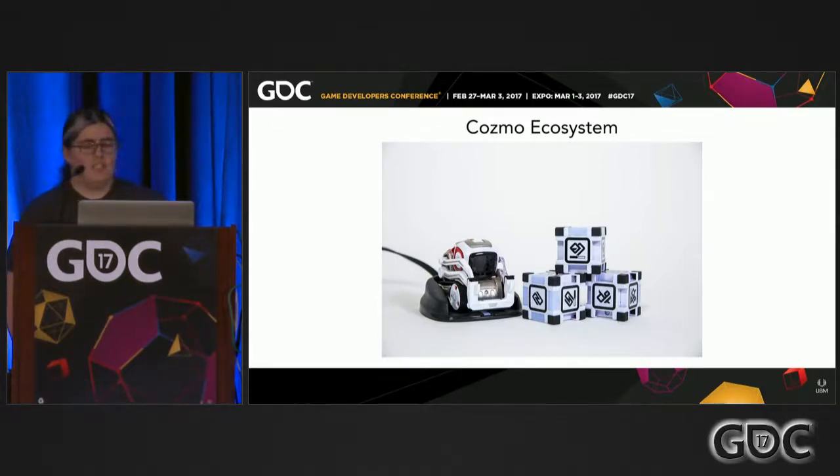So in the fiction, he loves these blocks. They're like his own toys, and you can see from the form factor that it's implied he can pick them up and roll them around. We even use the lights on them to communicate that Cozmo has some sort of intent to interact with one of these blocks.